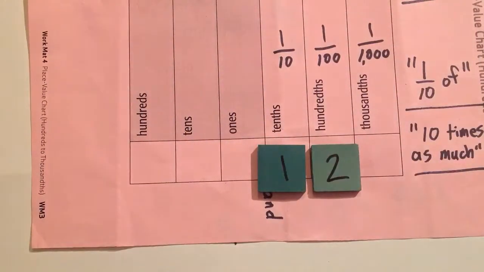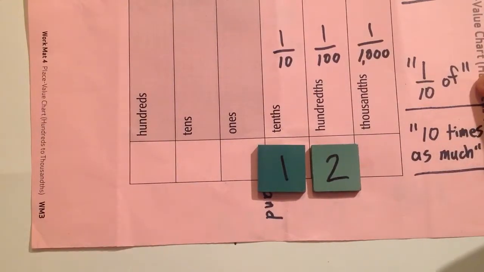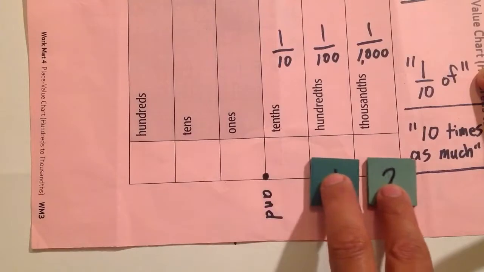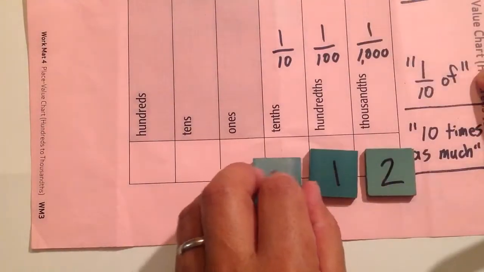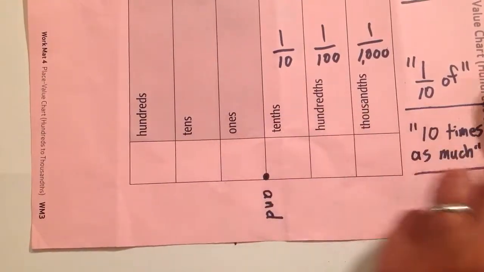12 hundredths, excuse me. What is 1/10 of 12 hundredths? You manipulate it. 12 hundredths. Well, you're right. You got 10 times smaller, so move the digits to the right, and it's 12 thousandths. All right. Try another one.